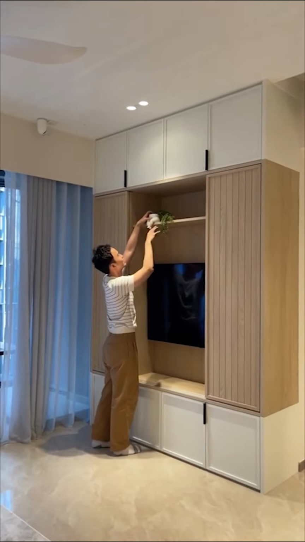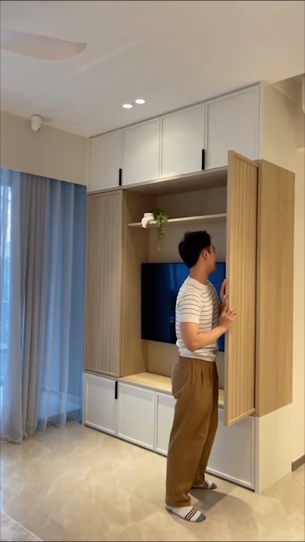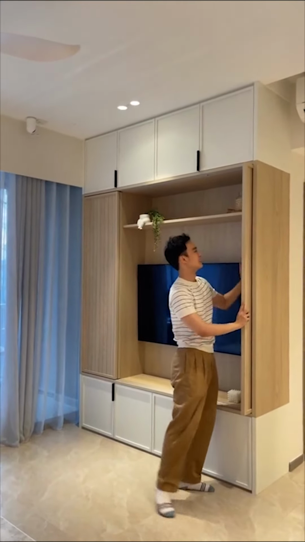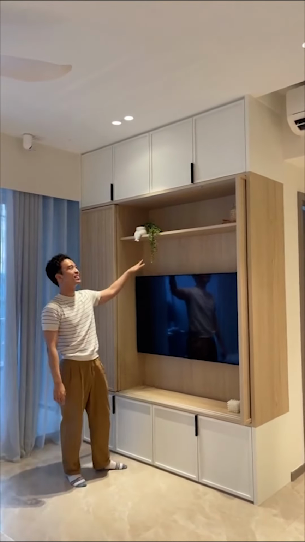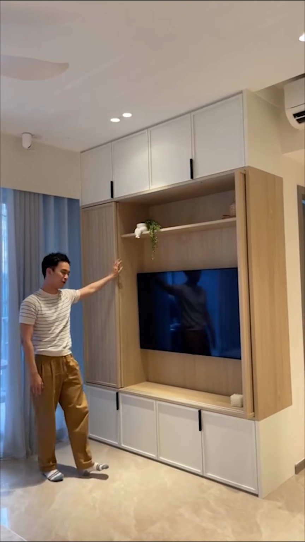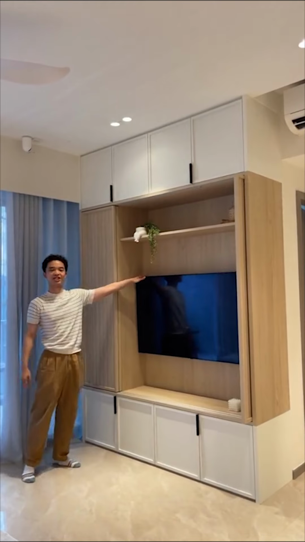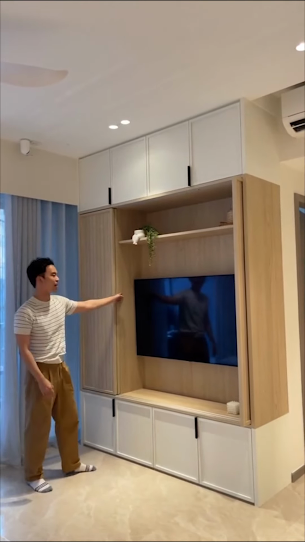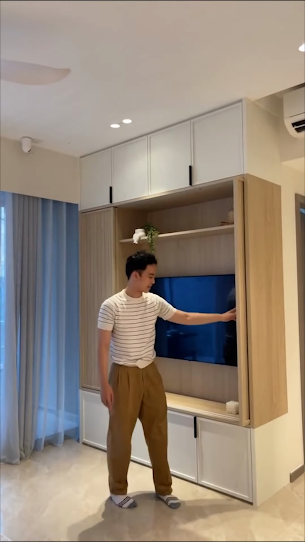Then we open another panel here. We have to thank Thomas Space and our carpenter for finishing this, because it's quite challenging and unconventional for most people to do. And then we have a 55-inch TV. You can see everything here only needs a little small gaps, so all quite limited space.